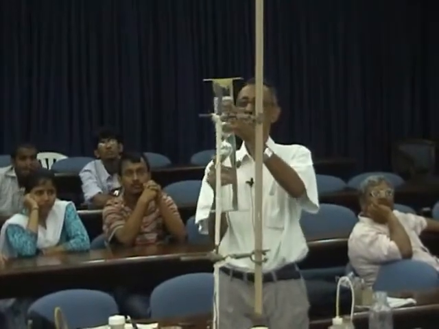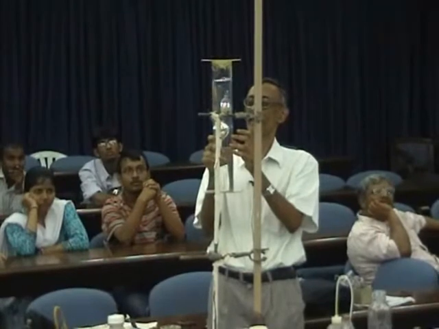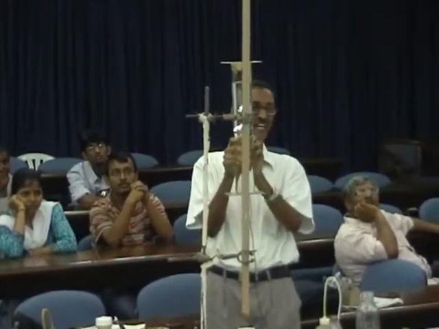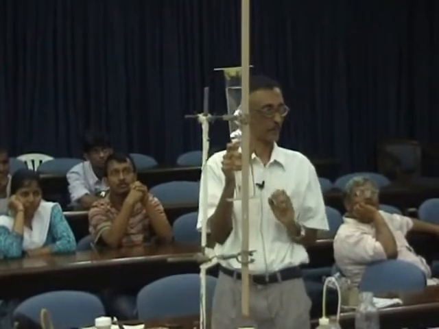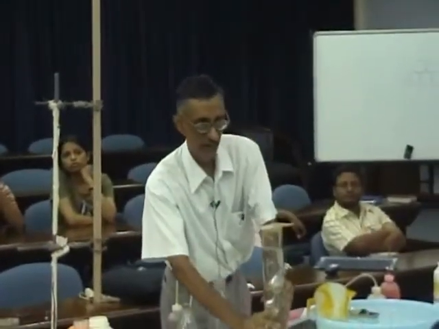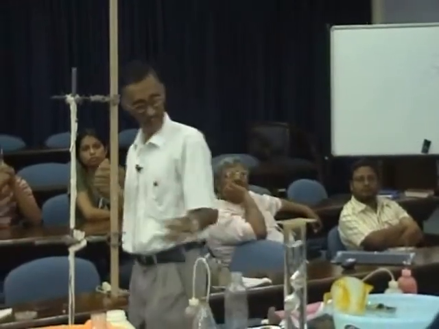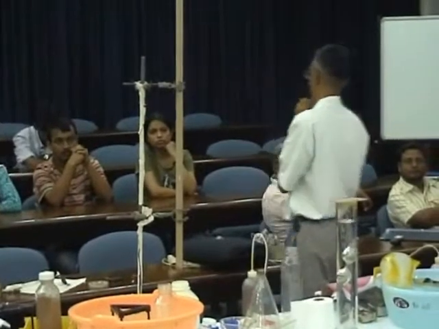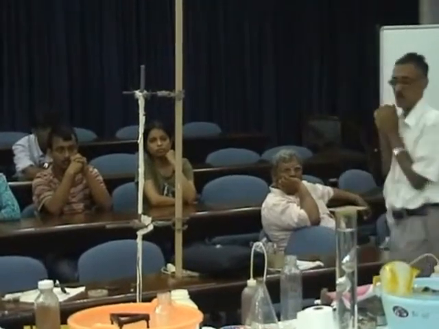See, it will get stuck like this for a while until a fair amount of sand from this bulb drains into this one. Then it comes down. So you can again guess why it may be happening. What may be the reason why it is stuck? Now it slowly descends.